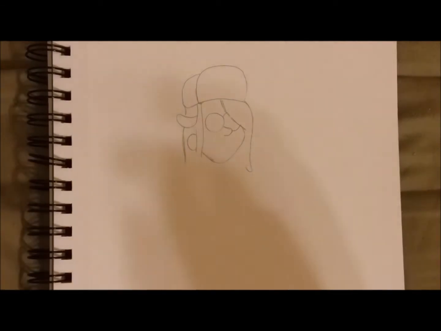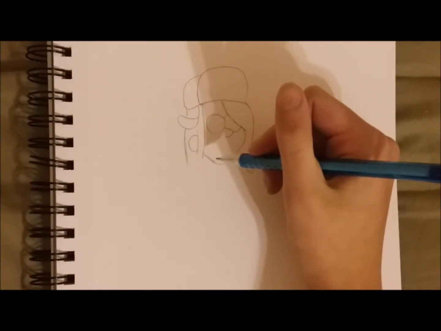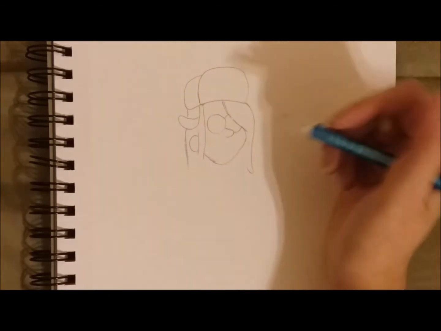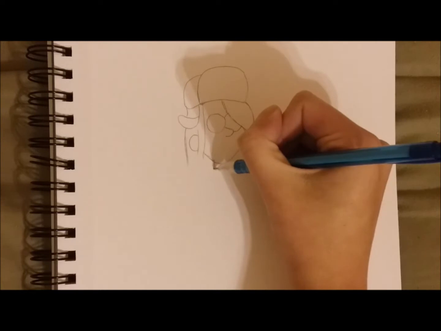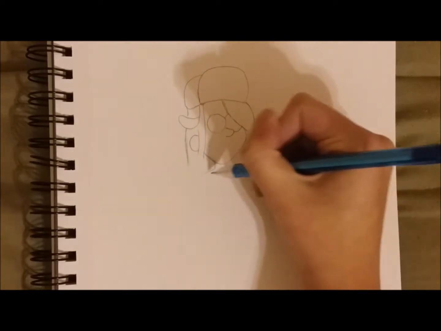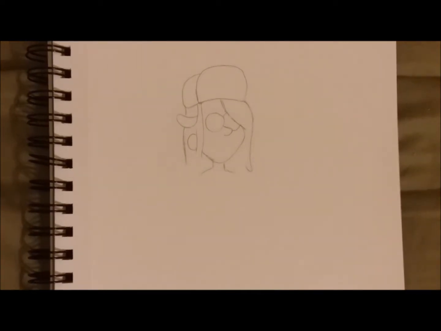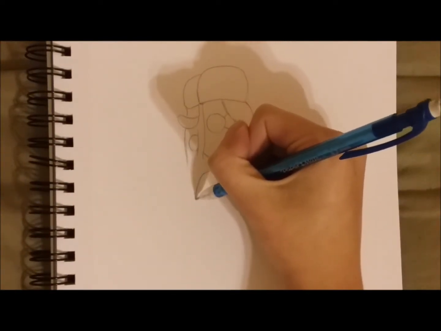Now, she has a very thin, long body. That sounds kind of weird, but it's the character design. So we will draw in her neck and shoulders like that. And let's see, what kind of pose should we have her doing? I'm feeling arms crossed. Let's do arms crossed. Then I can show you how to do arms crossed.